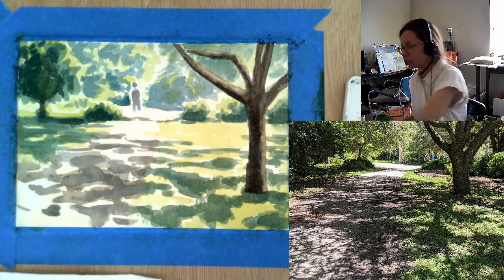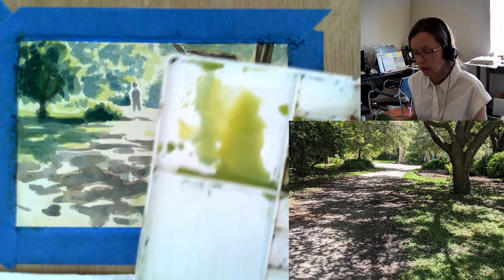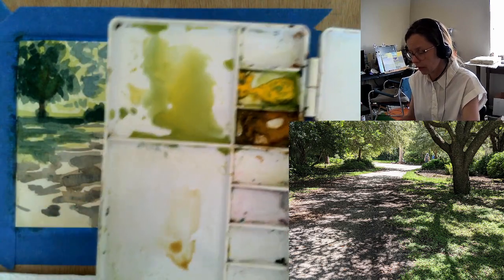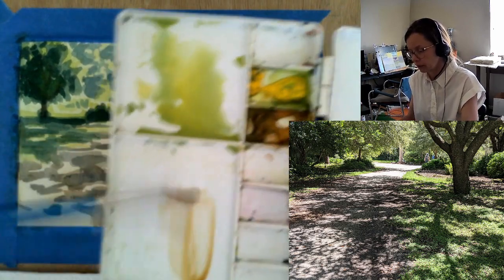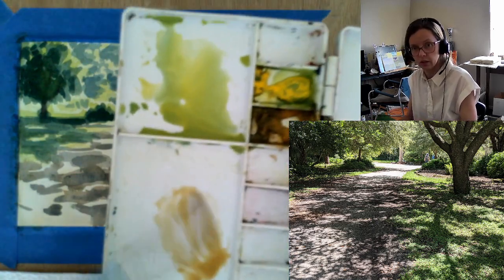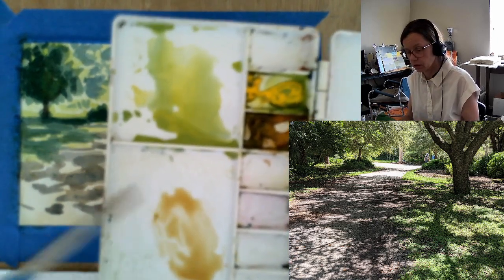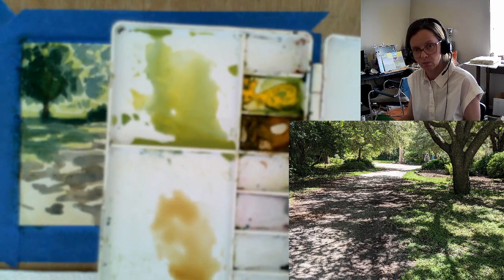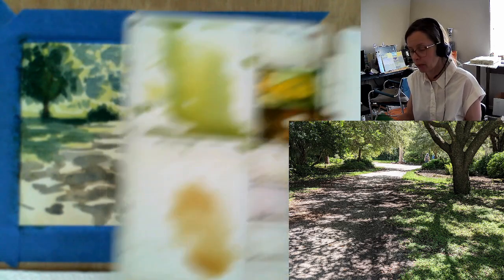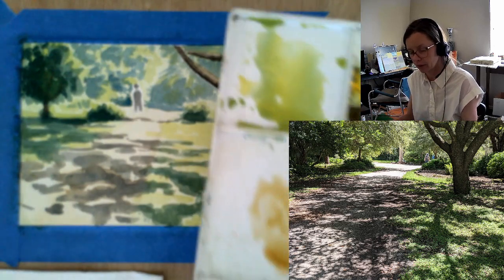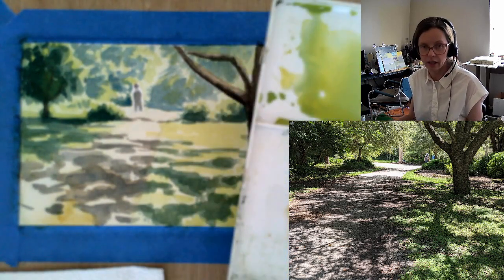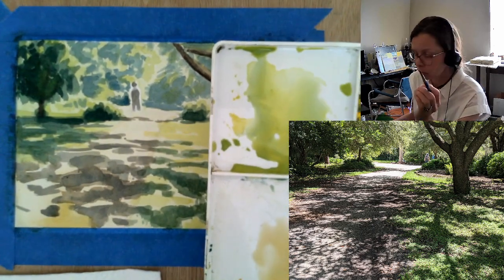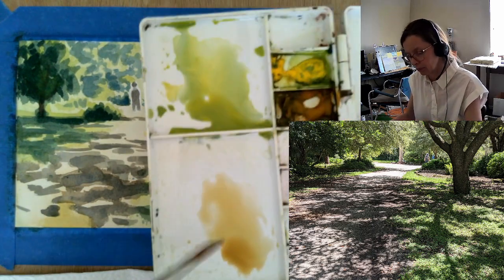Okay, so for the road, I had used the yellow ochre before. I'm going to use some yellow ochre and some brown combined together. That's nice and warm. I wonder if it should be a slightly more reddish, or if I should let it be that way. You know what? I think I'm going to go for that. Let's see how it looks. I like that look. Okay, if you wanted to match more exactly with the color of the road, a touch more red, possibly a touch more blue.